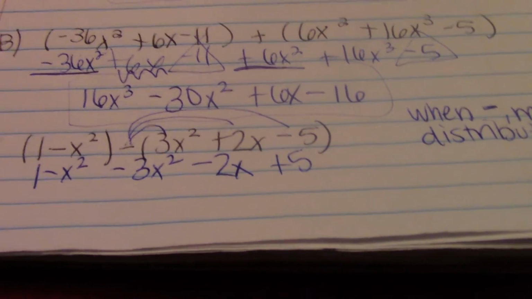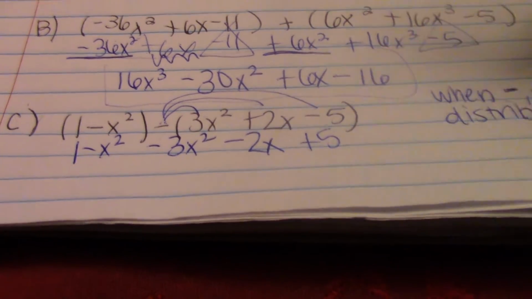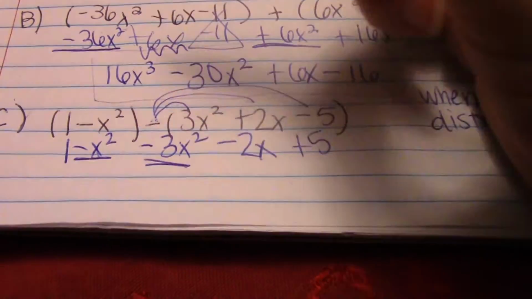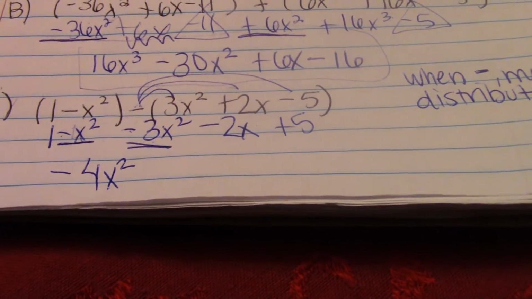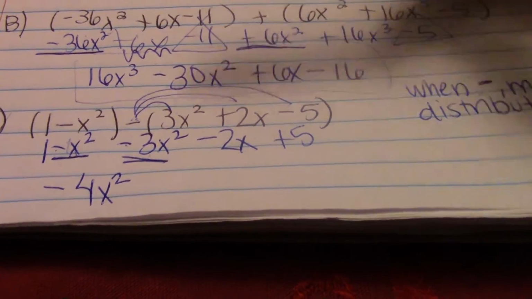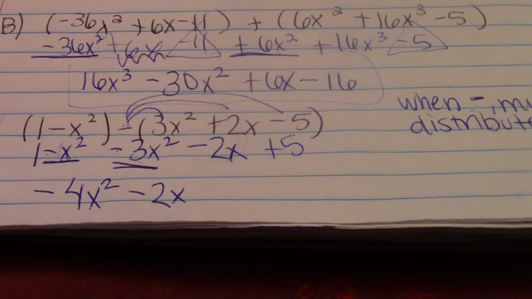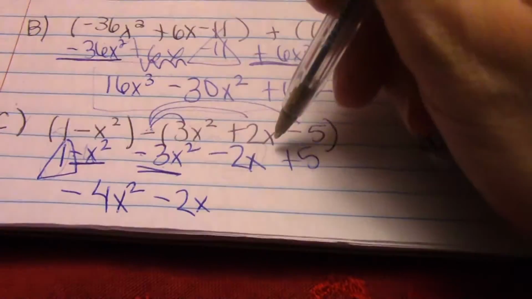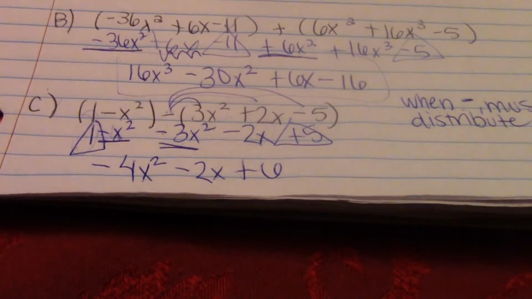So our last steps are exactly the same. We need to find our like terms. The biggest exponent is a squared. So that's a negative 1. So negative 1 minus 3 makes negative 4x squared. Find our regular x. There's no regular x up here. That's our regular x. Nothing else, so I just bring it down. And then our no x. 1 plus 5. 1 plus 5 is positive 6. And that's our answer.